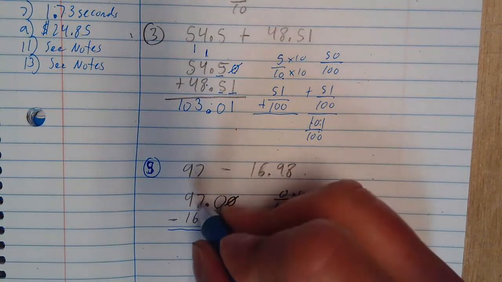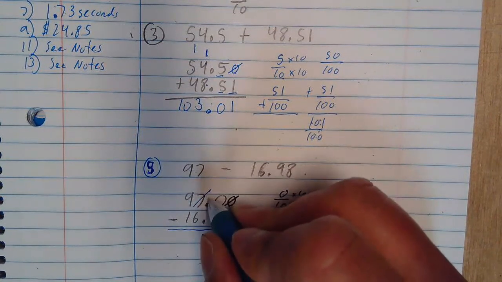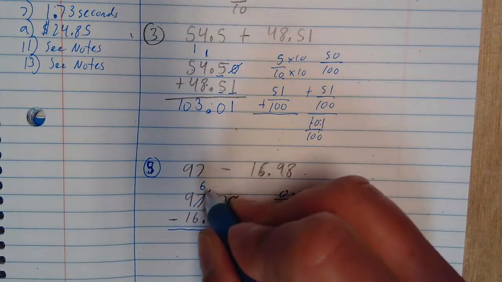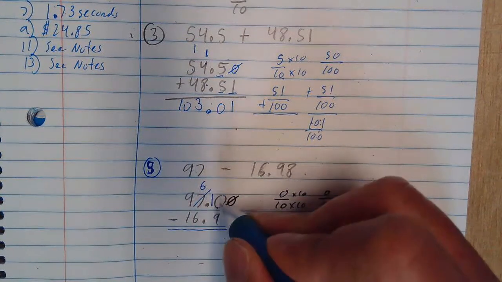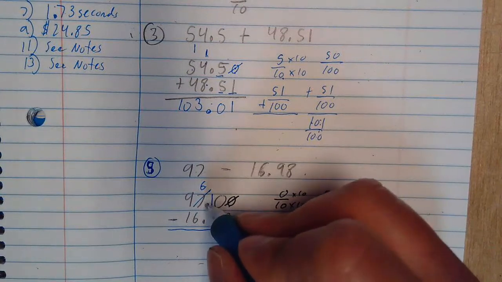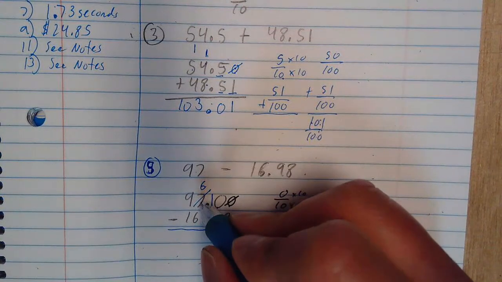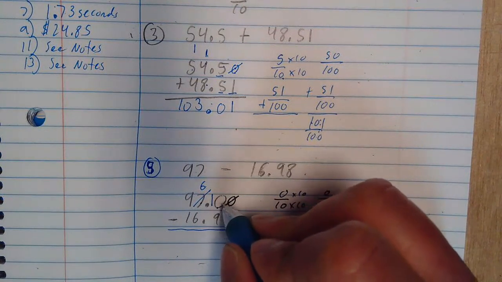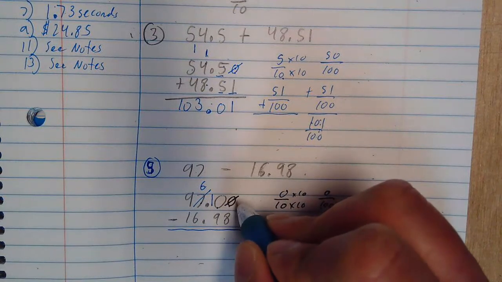So let's do this. 7 minus 1 is 6. And that 1 that I took goes here. I'm taking that whole number and breaking it up into hundredths. So now I have 100ths, right?